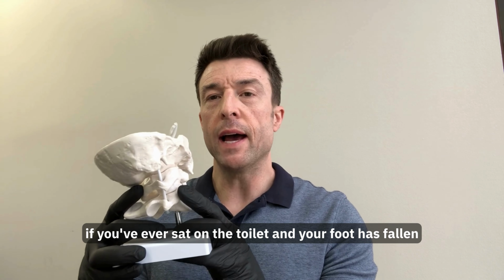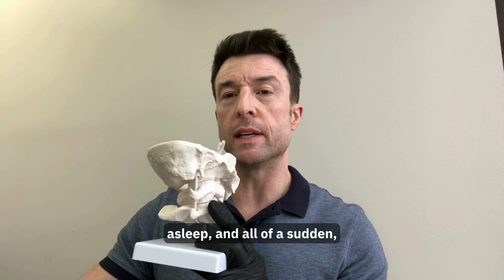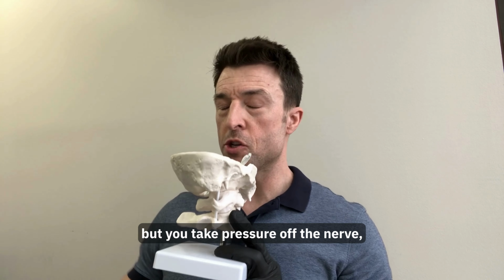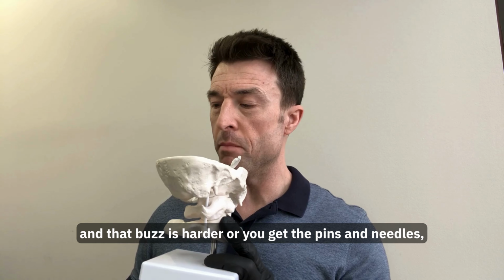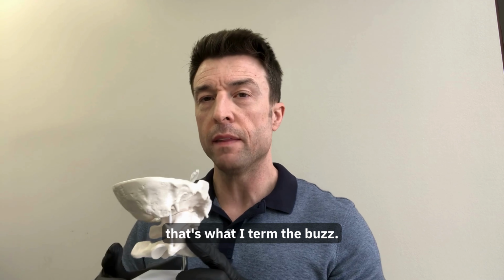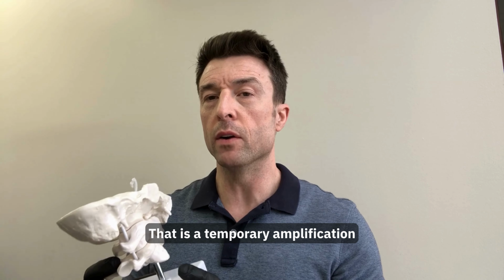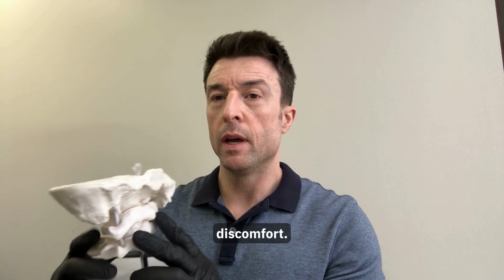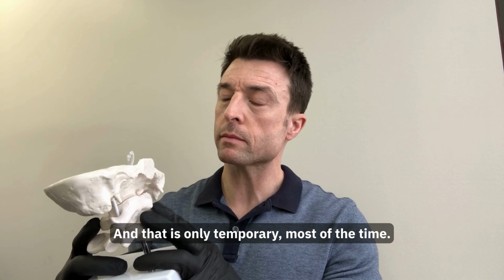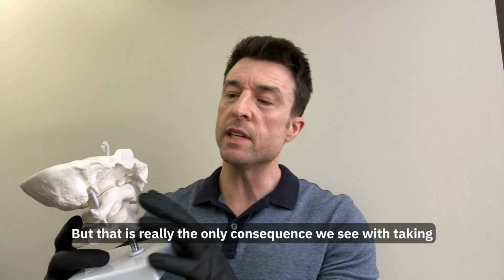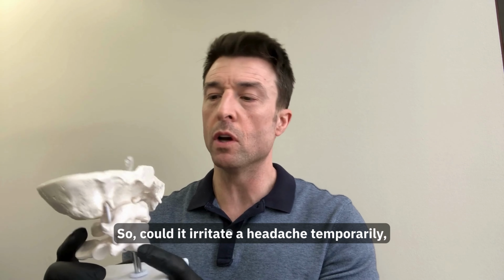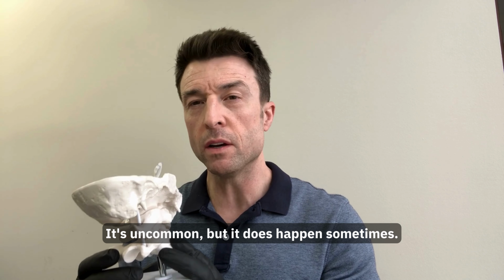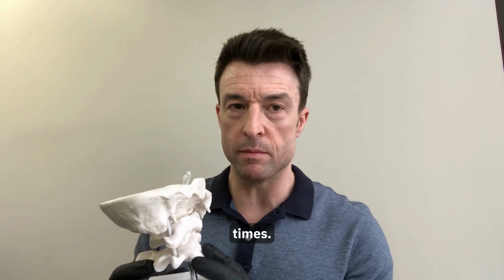Well, if you've ever sat on the toilet and your foot has fallen asleep and all of a sudden you're feeling cold in the foot, but you take pressure off the nerve when you get up and it buzzes harder, or you get the pins and needles. That's what I term the buzz. That is a temporary amplification of a nerve-related discomfort, and that is only temporary most of the time, but that is really the only consequence we see with taking pressure off nerve structures. So could it irritate a headache temporarily or any symptoms? That's always the possibility. It's uncommon, but it does happen sometimes.